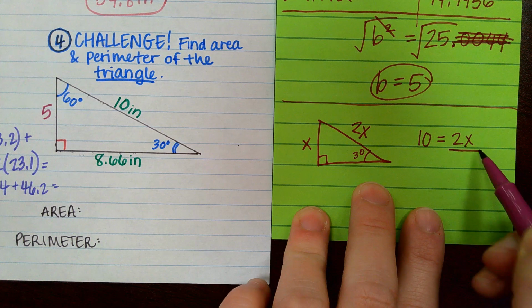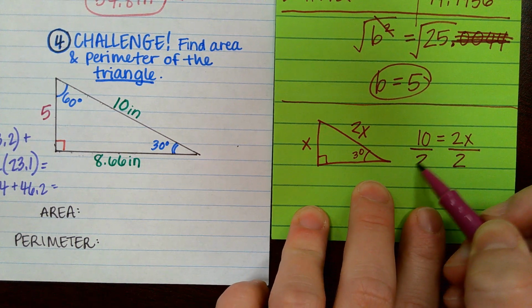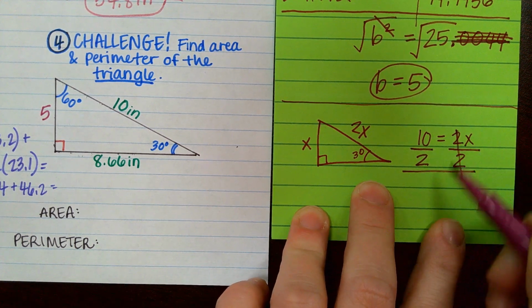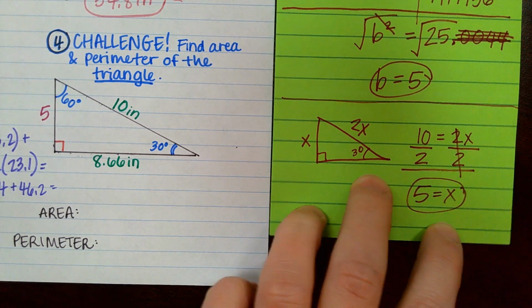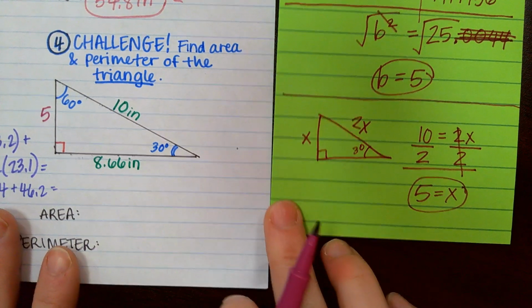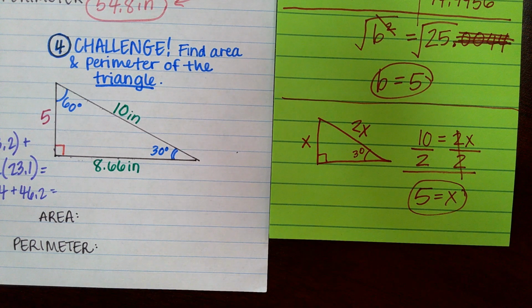And then exactly what you did earlier. To get x by itself, we divide by 2. And then 10 divided by 2 is 5. That was a lot faster. Yeah, a lot faster. So it helps to know those special triangles. It'll kind of come in handy.